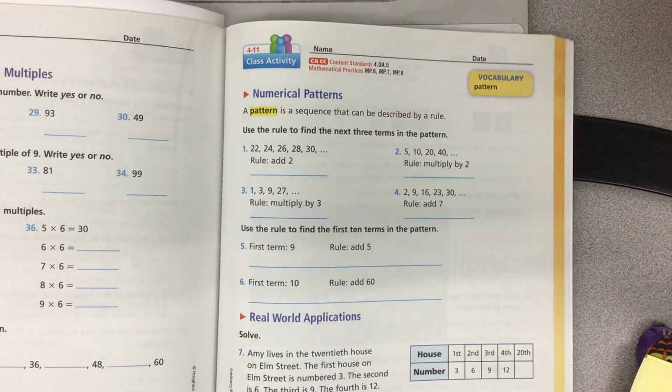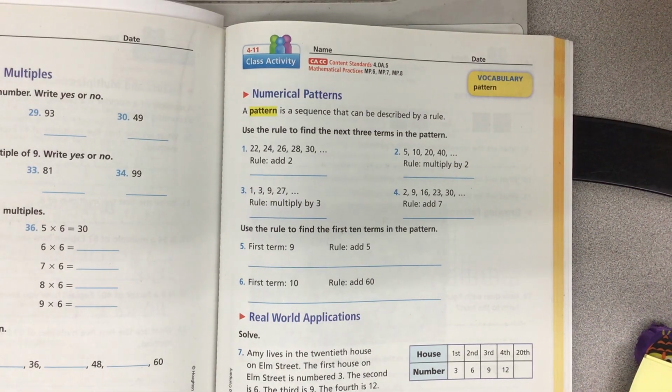Kind of questions on your iReady diagnostic. So today we're going to learn how we can use our knowledge of factors and multiples to answer these fun questions about rules and patterns.